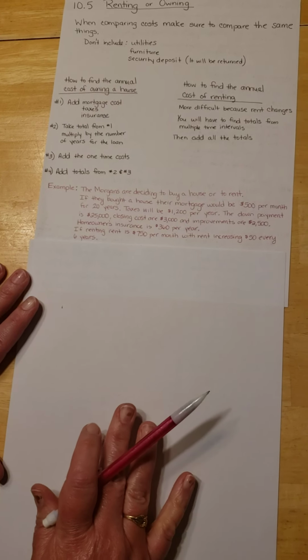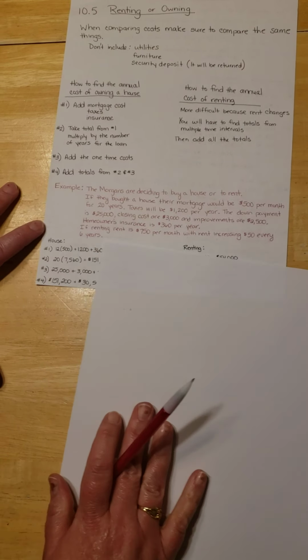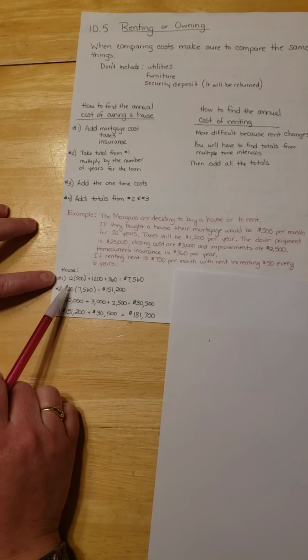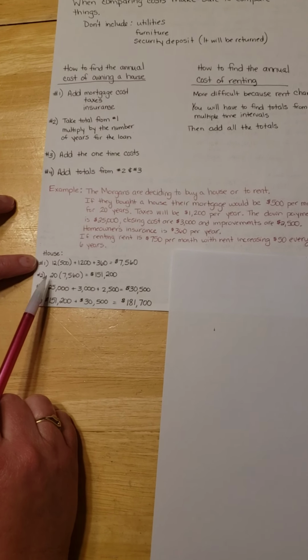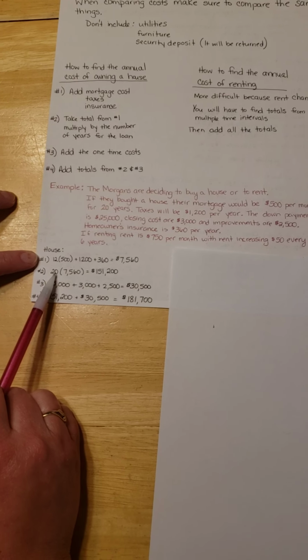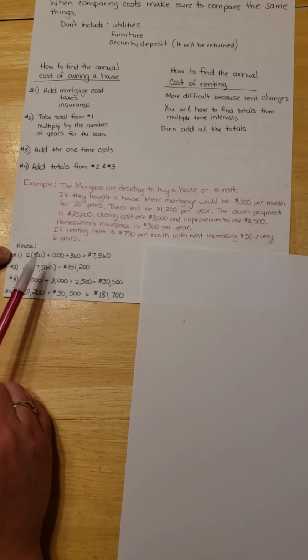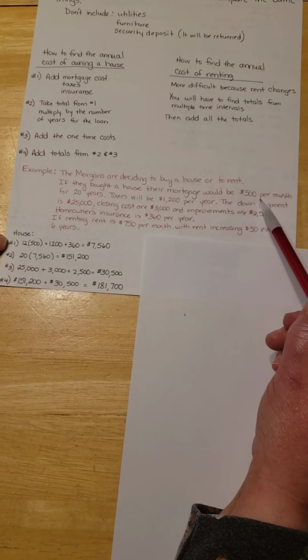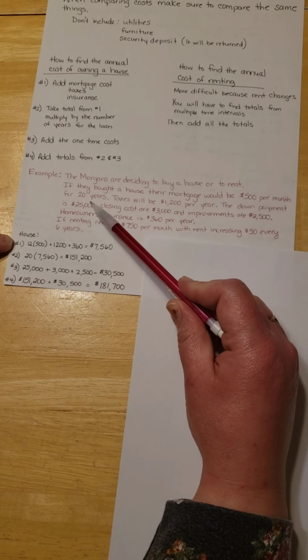Let's first find the cost of our home. We need to follow our steps. Step 1 said we needed to add our mortgage cost, our taxes, and our insurance. So how much is our mortgage cost? It says it's $500 a month and we're doing it for 20 years.